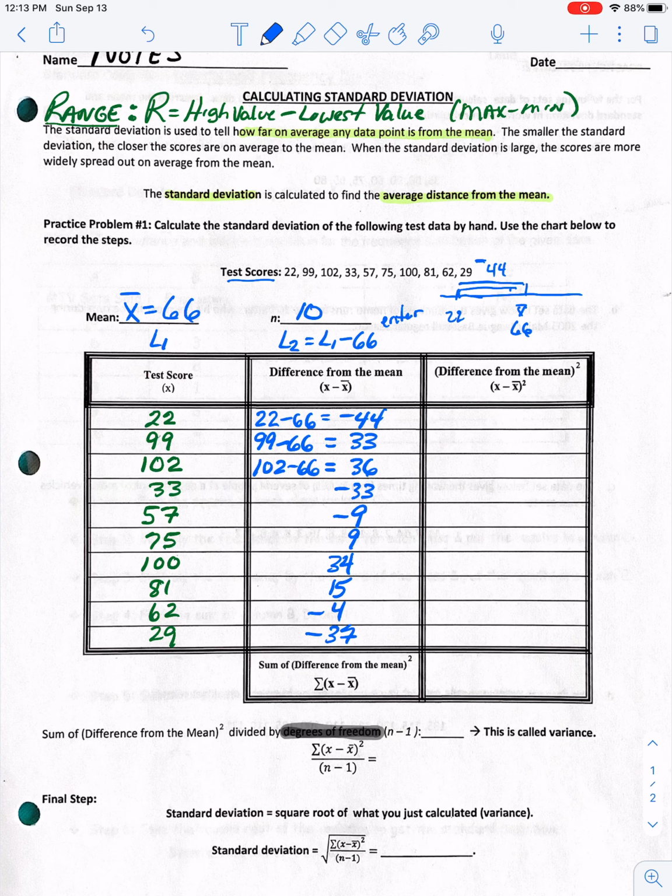Negative 37. Maybe something is bothersome to you. The first time I taught this, I thought, that's all great, we figured out the distances from the mean, so we're either left or right. But if I'm finding a distance from something, like we said up here at the top, distance can't be negative. So upon a little more study, what statisticians do is they take these distances, like the negative 44, and they square them. Because as you know, anytime you square a number, it becomes positive.